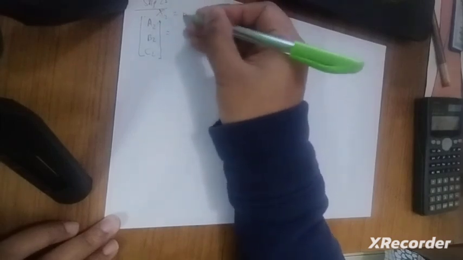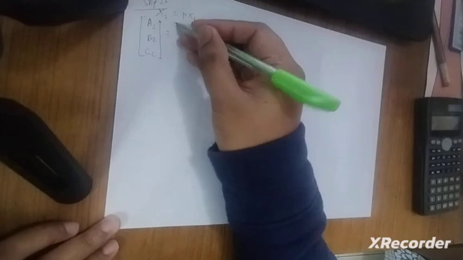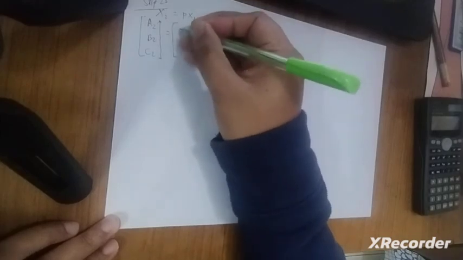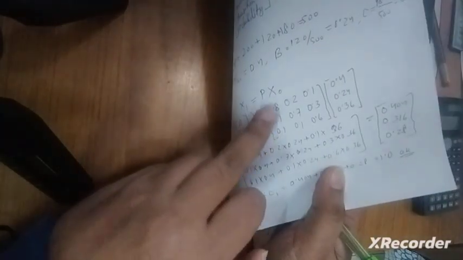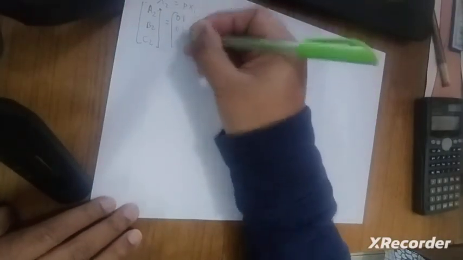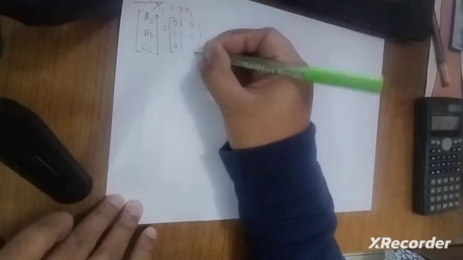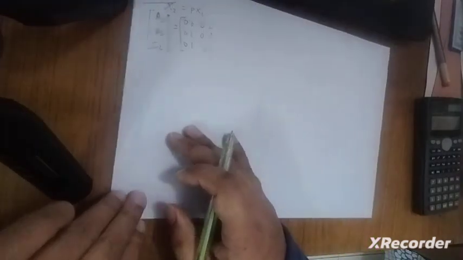Step 2 is for 2026, again A2, B2, C2. x2 will be P times x1. So x2 will be A2, B2, C2, and P is the initial probability matrix, as given: 0.8, 0.1, 0.1, and for B the values are 0.2, 0.7, 0.1, and similarly for C the values are 0.1, 0.3, 0.6.